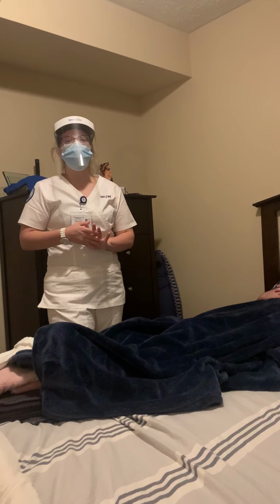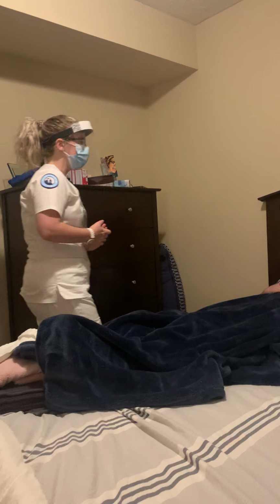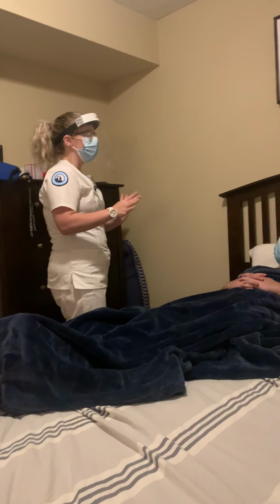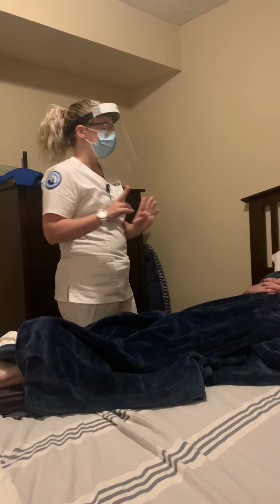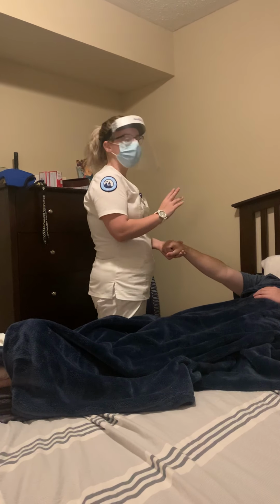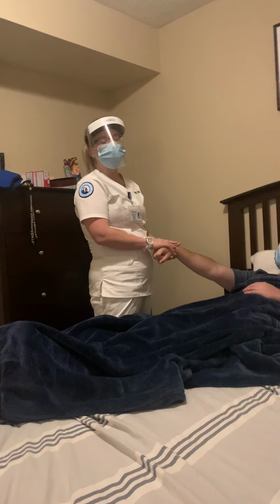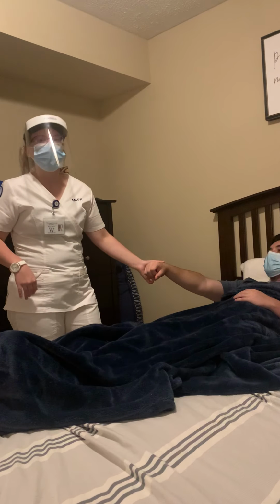The next thing you're going to do is go in the room. My name is Morgan. I'm going to be giving you a bed bath today, and we're going to get 2 identifiers from his wrist. You're going to ask for their first and last name and their birthday, and make sure it corresponds with their wristband and your charts.